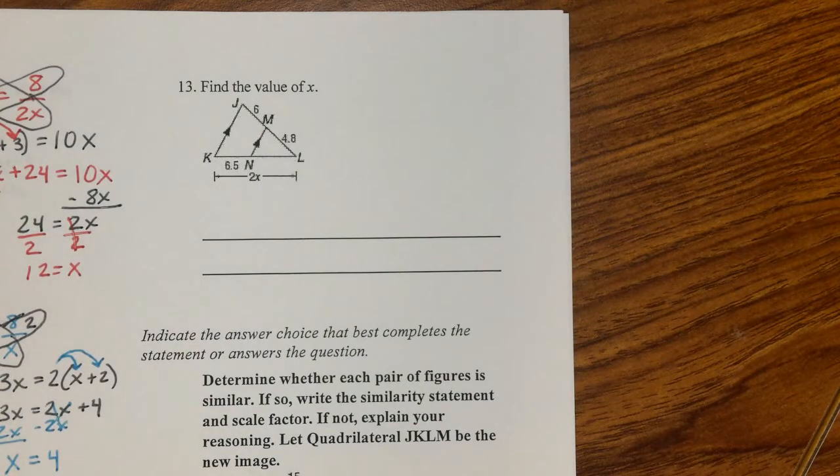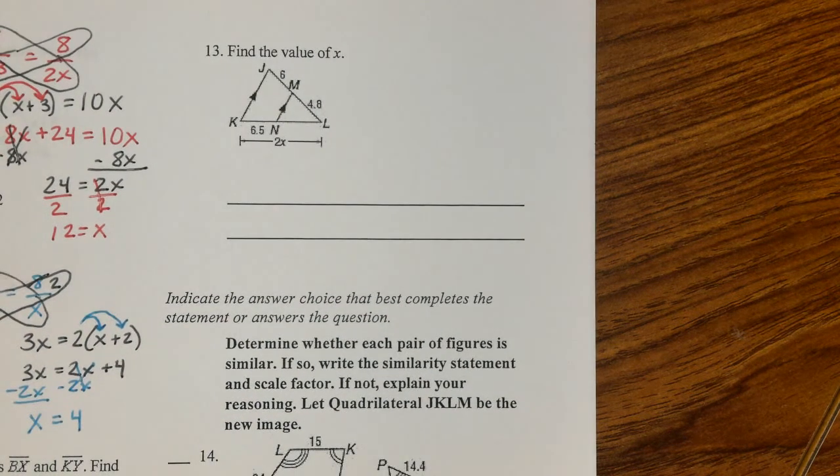Again, please make sure you're pausing and rewinding. I'm pretty good at this stuff. Yeah, I make errors, but pretty good.